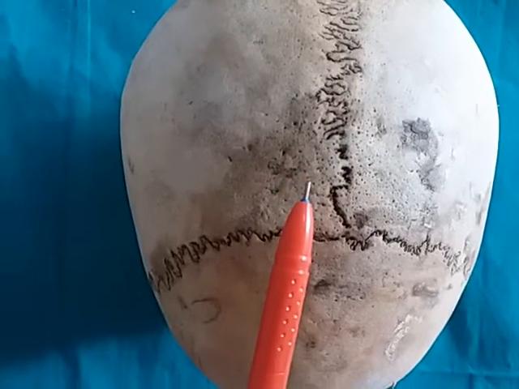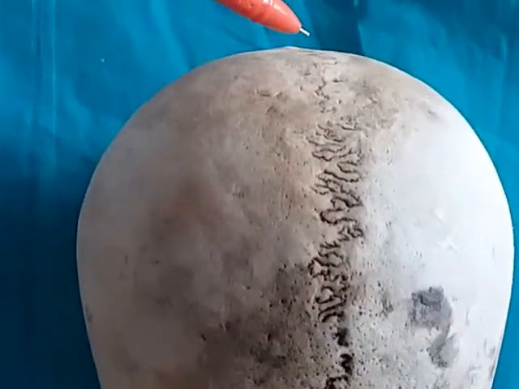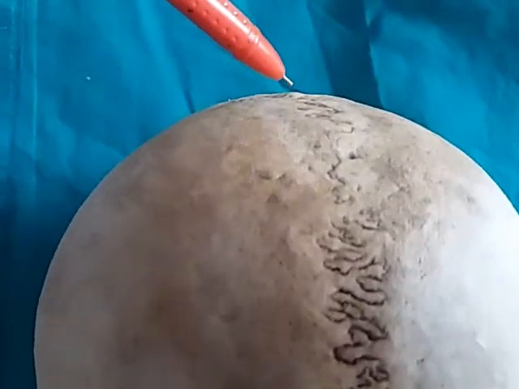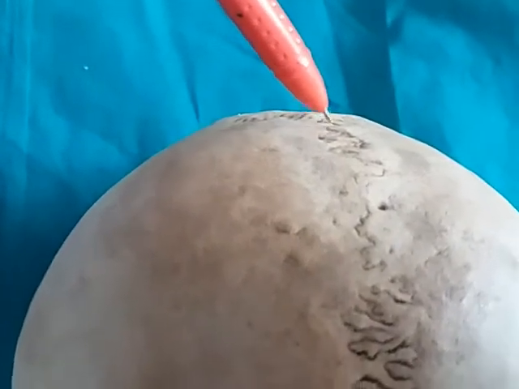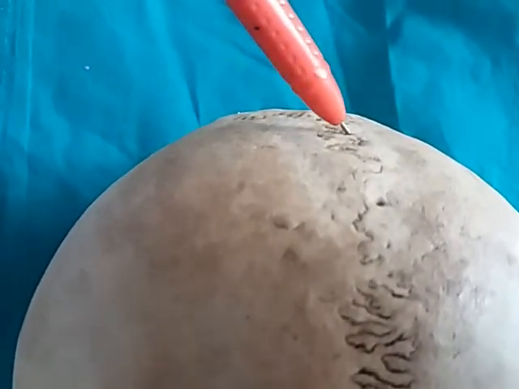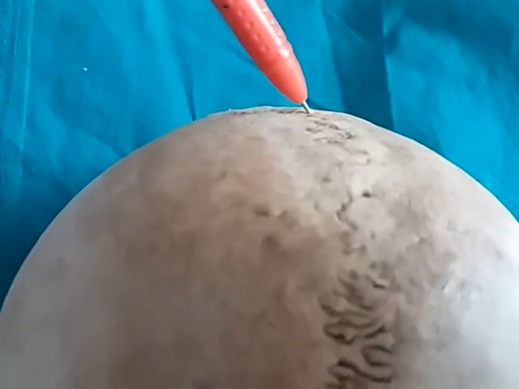Here we can see the remaining features like the lambda, as we studied while studying the Norma occipitalis. Again we recall it. Here we can see the lambda point. This point is called lambda, the meeting point of the lambdoid suture and the sagittal suture.